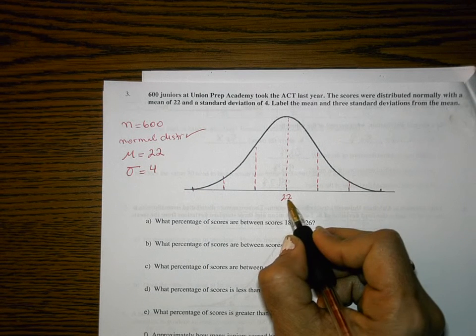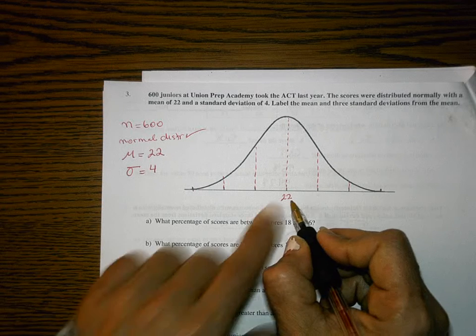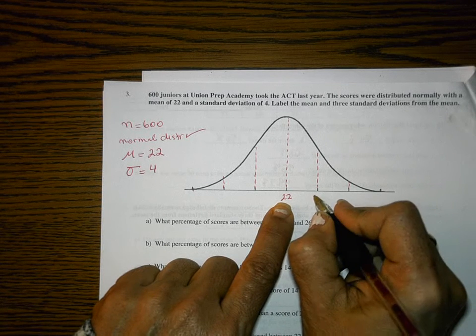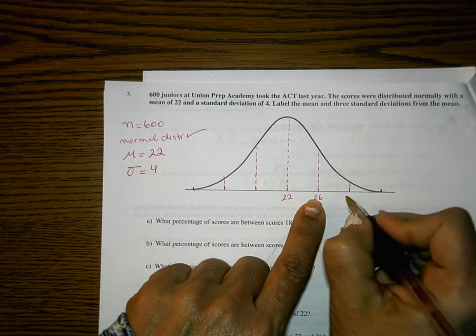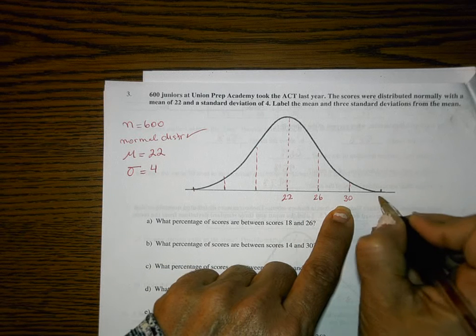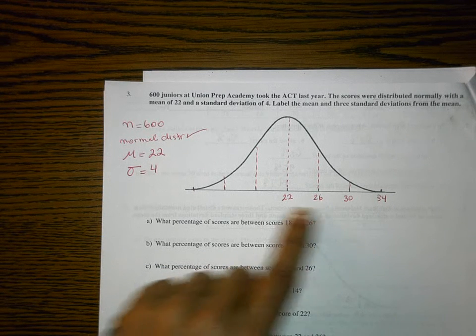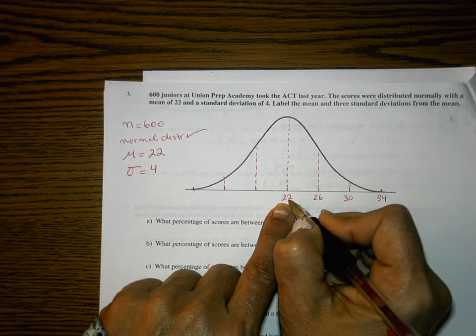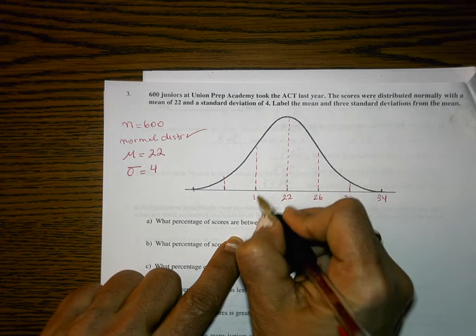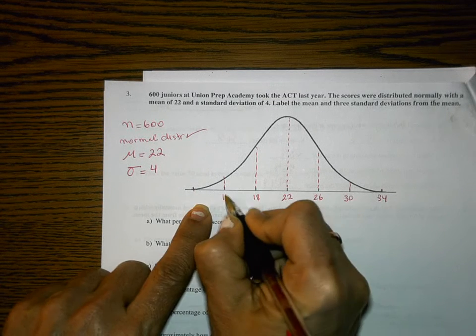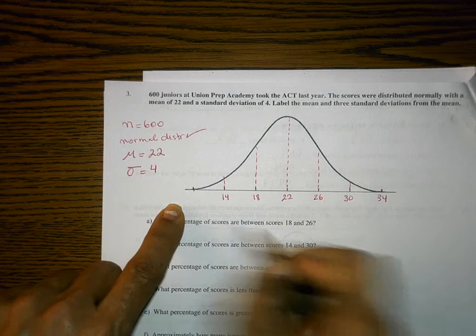So 22 plus 4, because I'm moving up 1 standard deviation, is 26, plus 4 more is 30, plus 4 more is 34. That's how I moved up 3 standard deviations. And then 22 minus 4 is 18, 18 minus 4 is 14, and 14 minus 4 is 10.